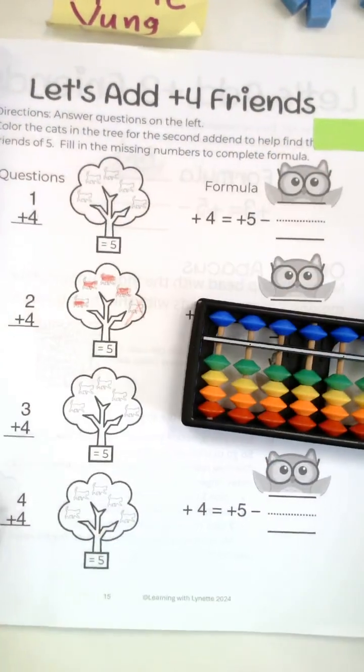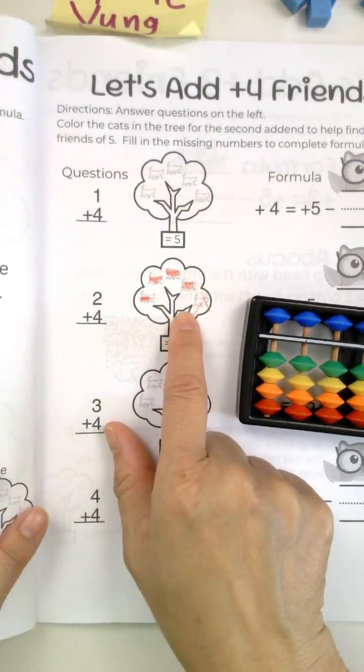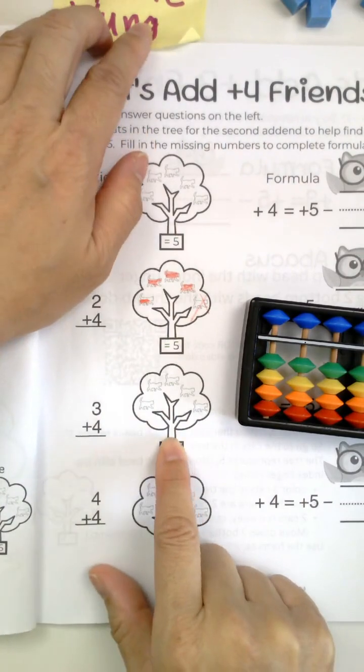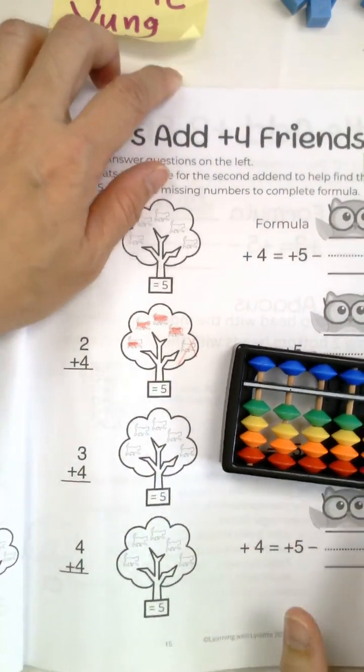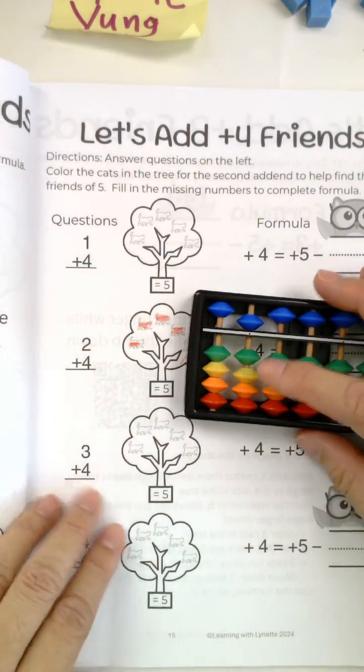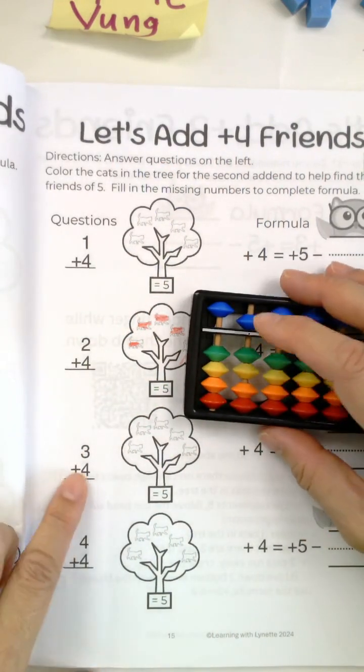And so he realized, well, if I don't have enough beads to add the 5, then what I can do is I can go to the cats in the tree, and then I add my 5, and then I take away the 1. So here's another scenario, right?